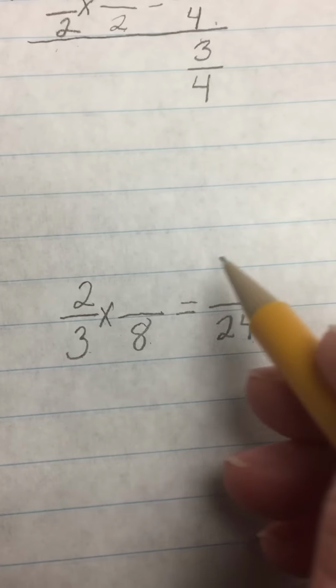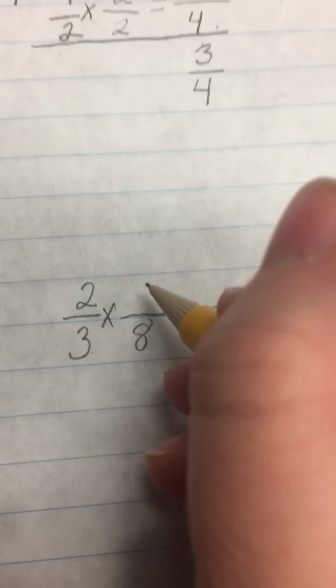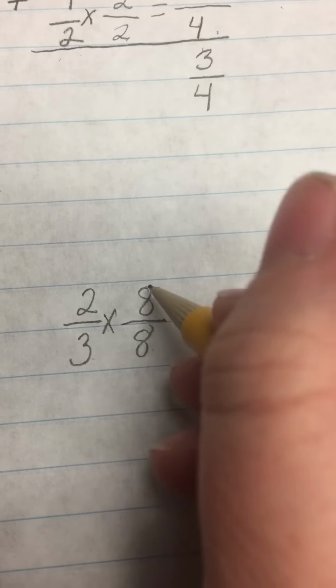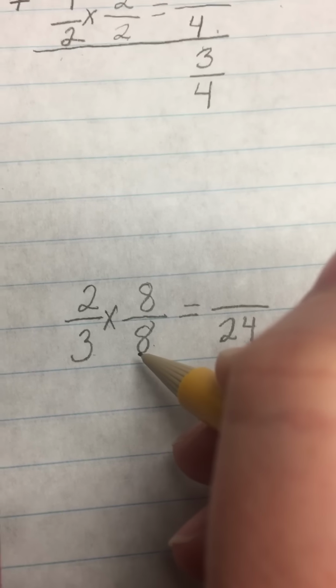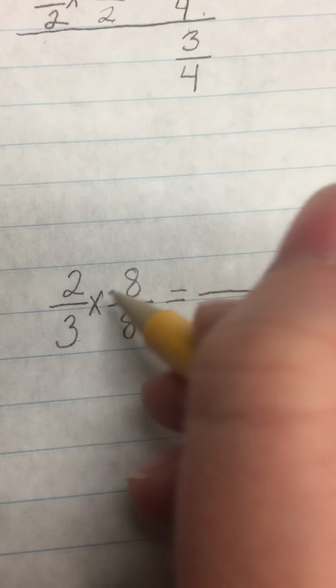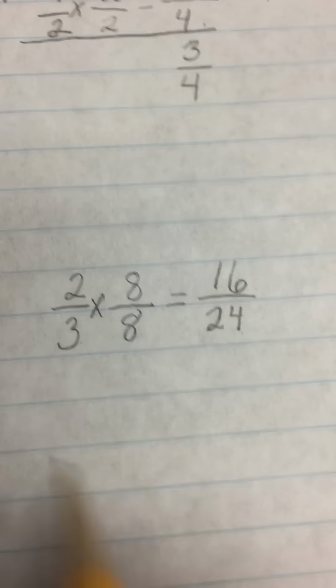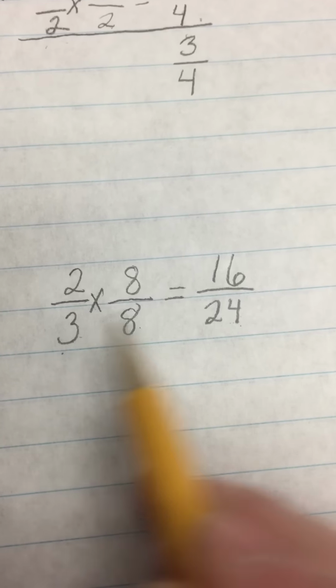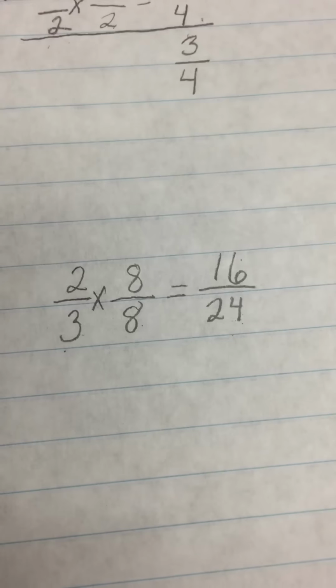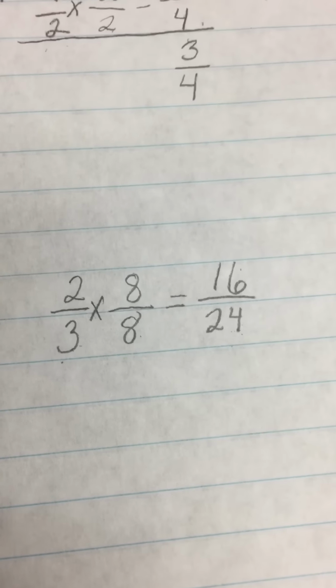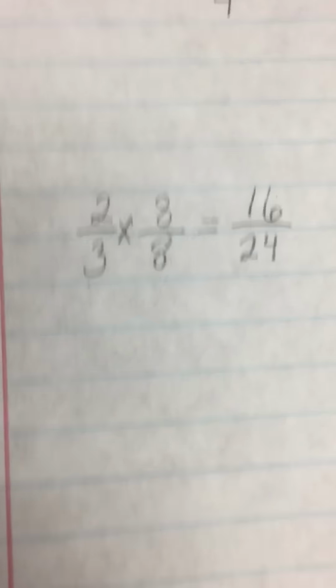And in order for this to be an equal fraction, I have to multiply the numerator by the same number. Because remember, this fraction here must equal 1. 2 times 8 is 16. So 2/3 is equal to 16 24ths. Okay? I'd like to do one more practice problem like that.